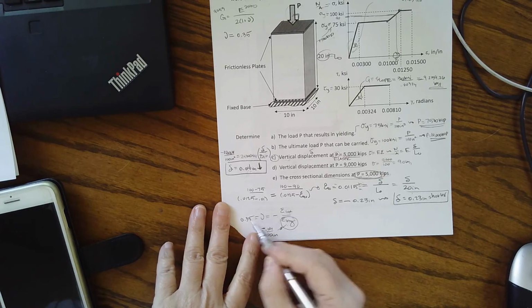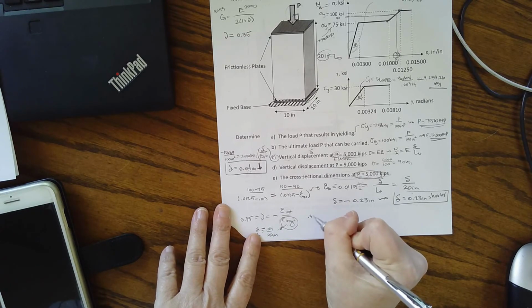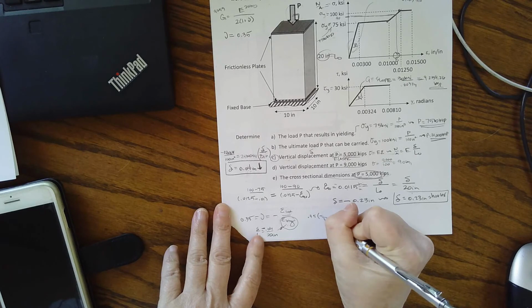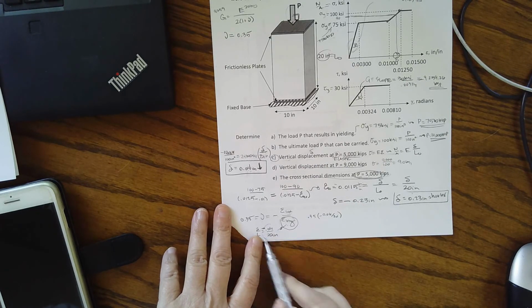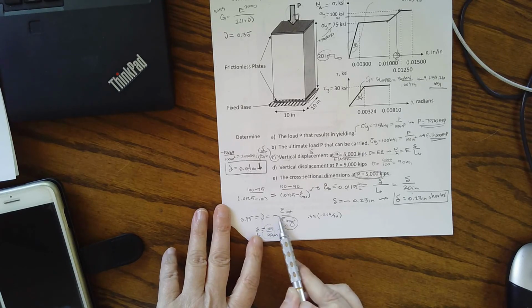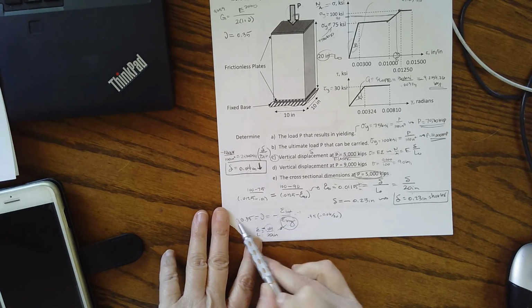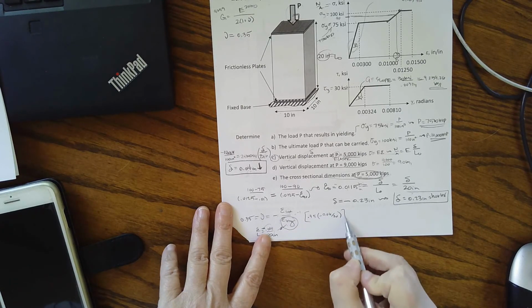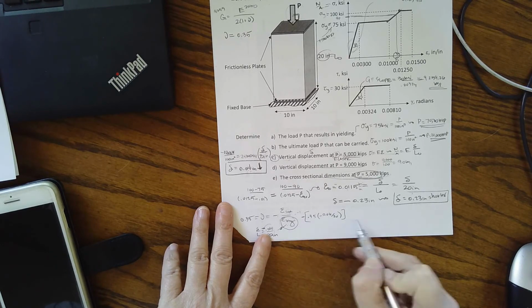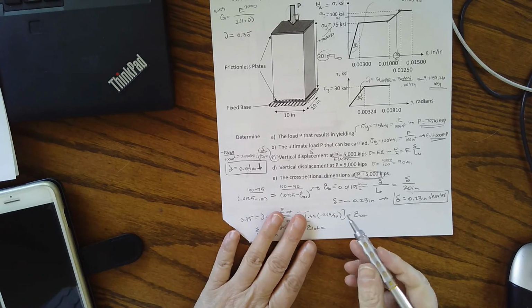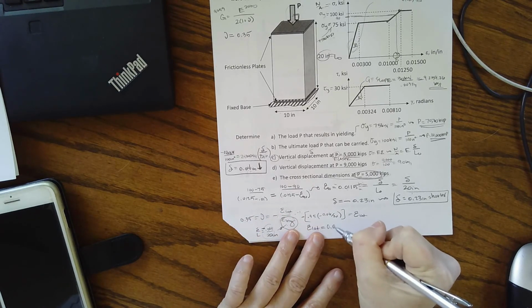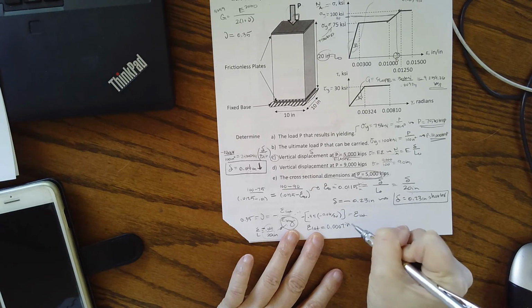So when I multiply this out, I have 0.35 times negative 0.04 divided by 20, because it's that negative strain. And then we're going to multiply through by negative 1. So all of this is negative, and that's going to be my lateral strain. So that lateral strain is actually a positive value, and we get 0.007 inches per inch.